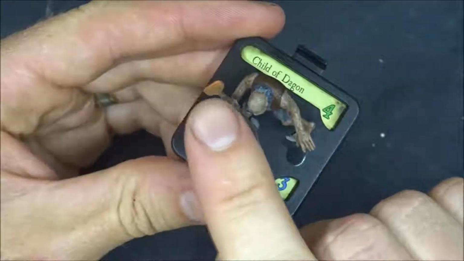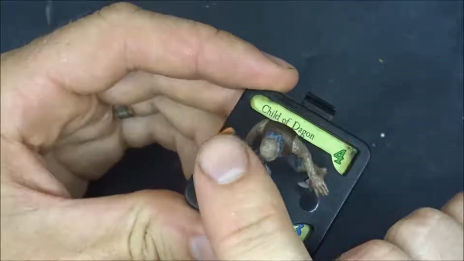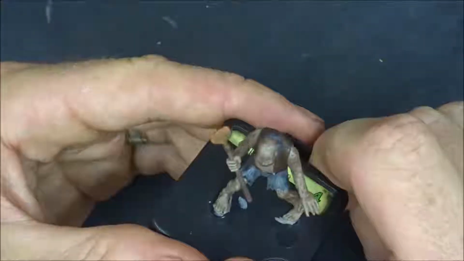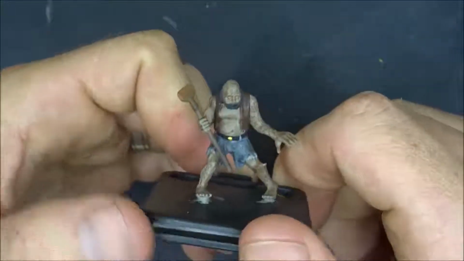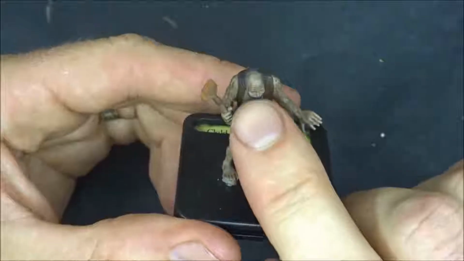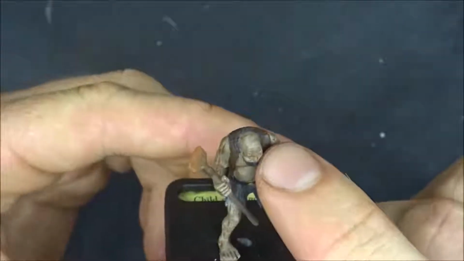I do need to go back to the top of this shovel thing that he's got, and just pick out the rust there a little bit more, but that'll be just one of those finishing touches, and then yeah, he should be pretty well done.